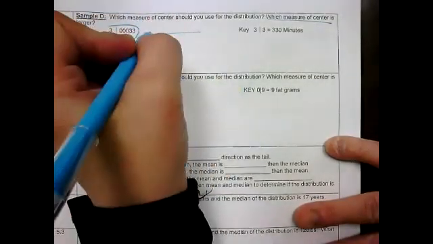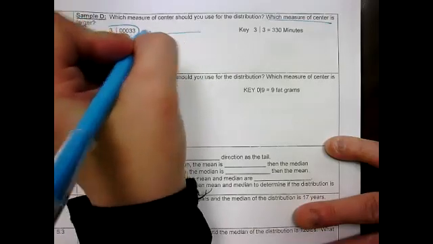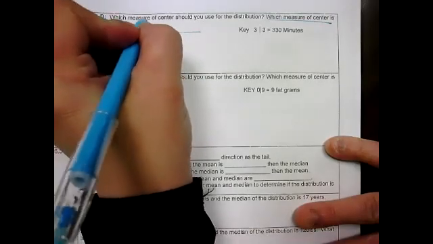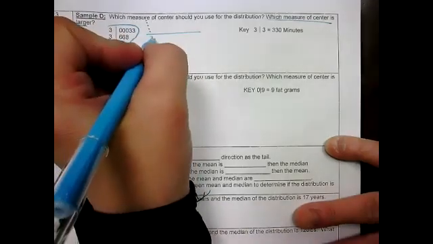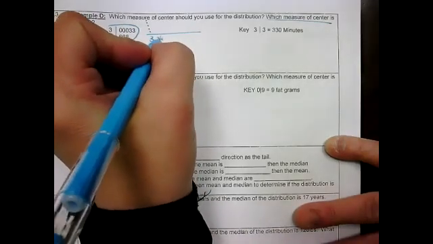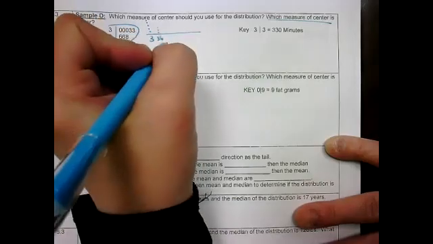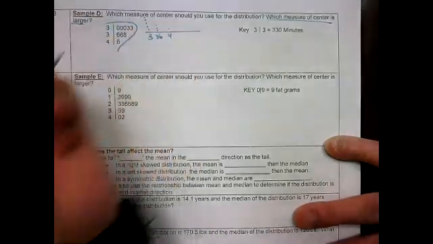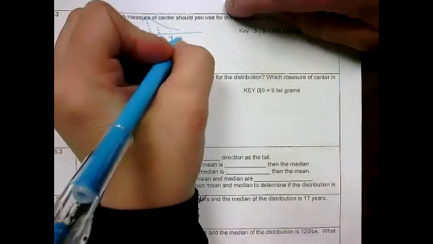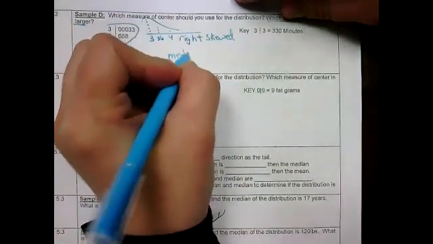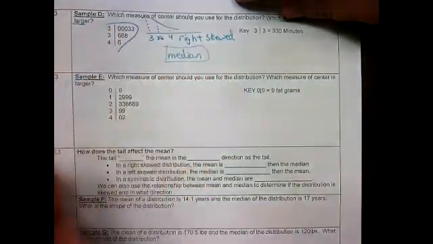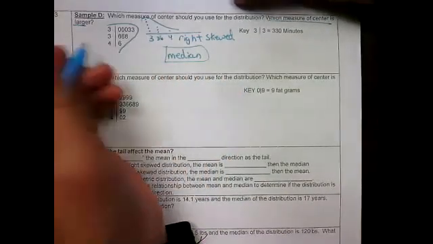But if I flipped it up and made it like a dot plot, anything with a 3 would be here. So that's a 3.0, and 3.6 would be here, and then that 4 would be there. Or I could write my numbers out. And you can see that this is right skewed. And remember, if it's skewed, we want to use the median. So that's which one we would want to use.